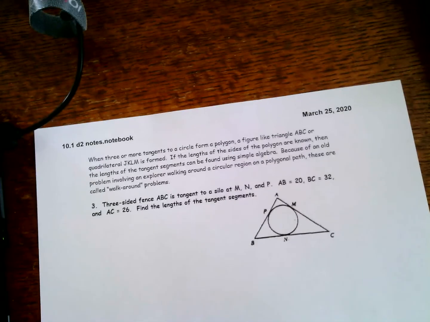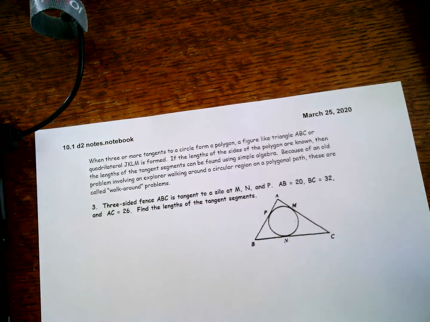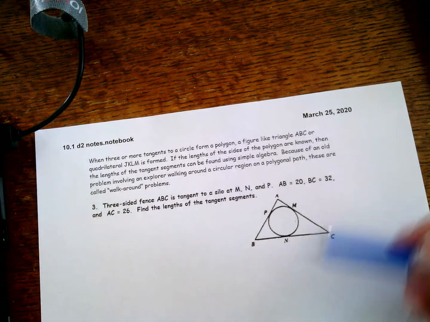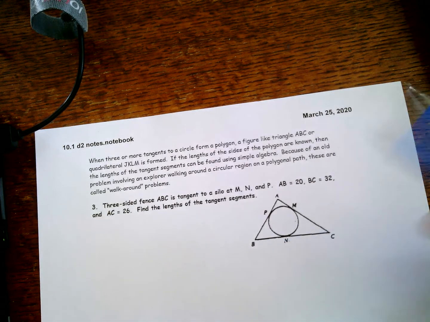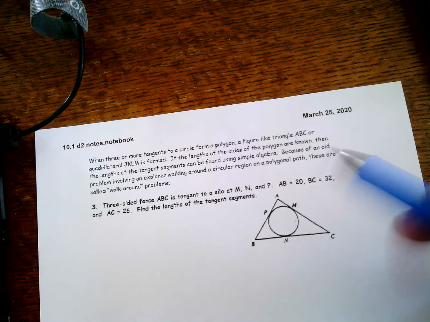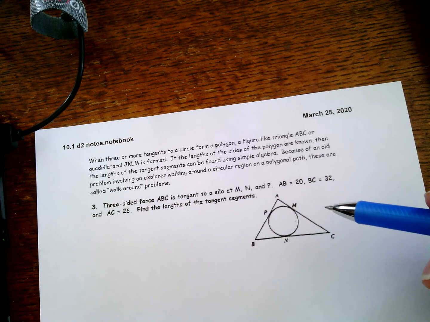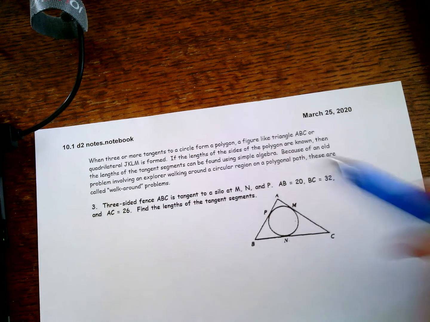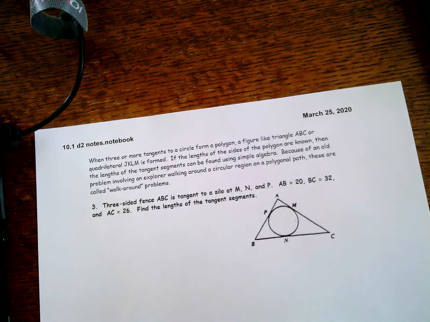All right, so here we have when 3 or more tangents to a circle form a polygon, a figure like triangle ABC or quadrilateral like on the last one, JKLM, is formed. If the lengths of the sides of the polygon are known, then the lengths of the tangent segments can be found using simple algebra. Because of an old problem involving an explorer walking around a circular region on a polygonal path, these are called walk-around problems. It's actually a thing. I posted another YouTube video about walk-arounds in case you need further explanation.